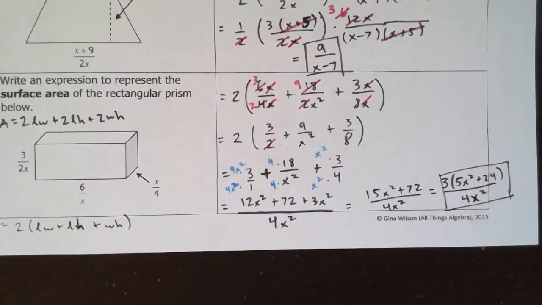So that's a tough one. Expect one of those at the very least on your test. So anyway, this wraps up concept 60.